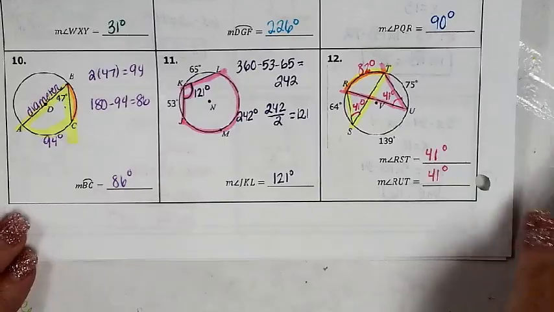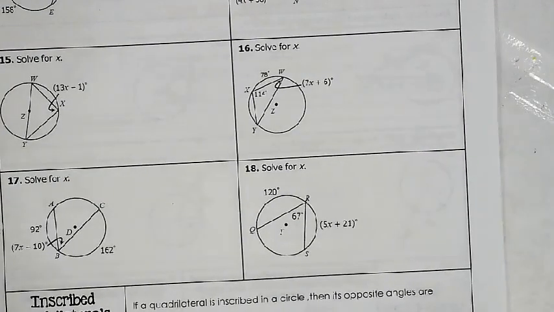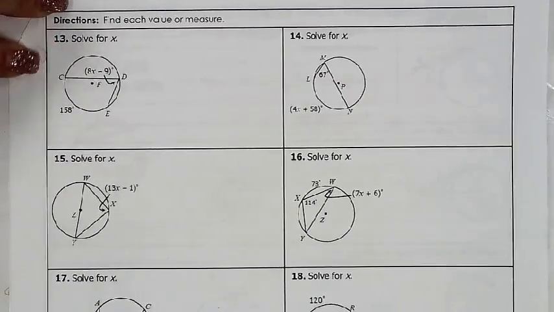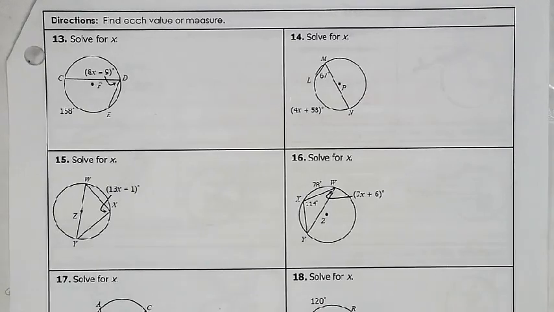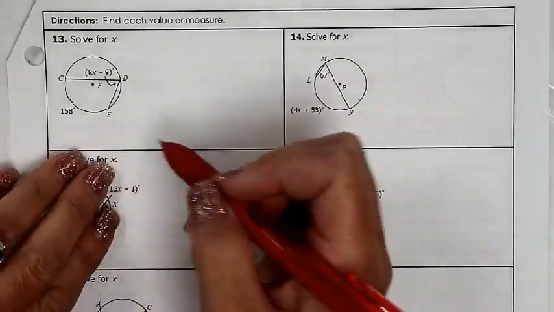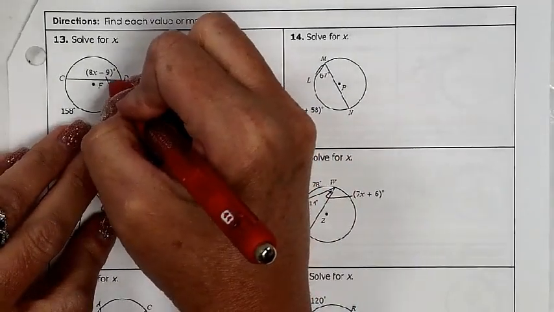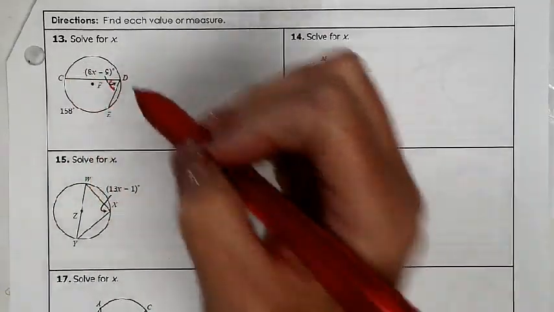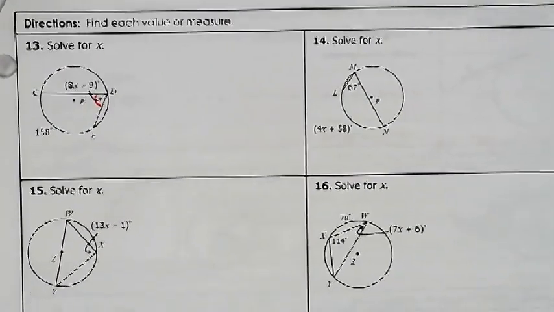All right, next. Now we're going to do some with algebra. So 13, solve for x. So I have this angle, which is 8x minus 9, and this arc, which is 158. If this is 158, to find the measure of this angle, all we have to do is half that.